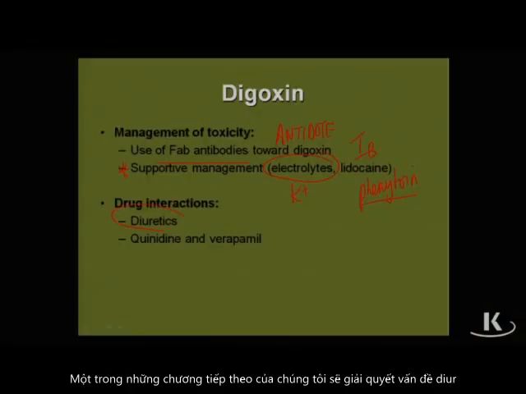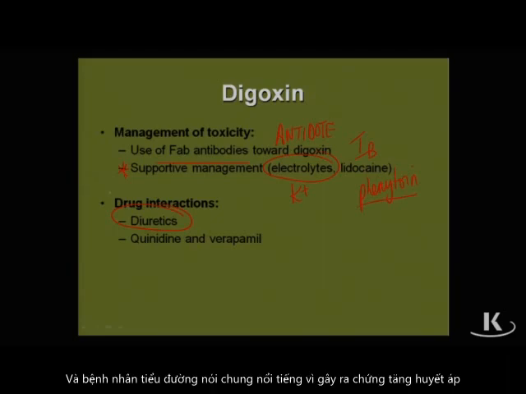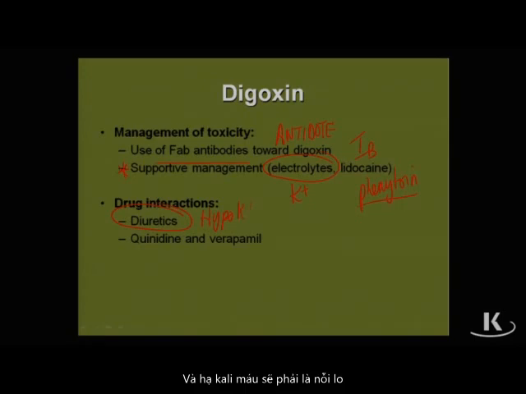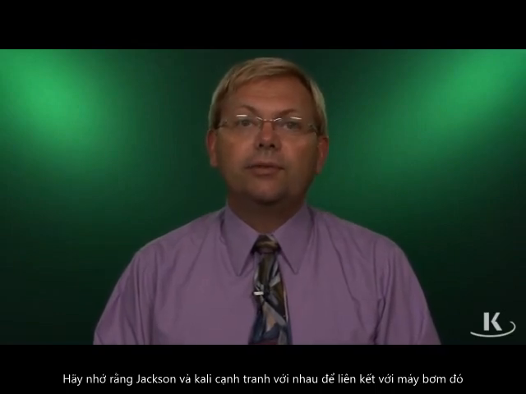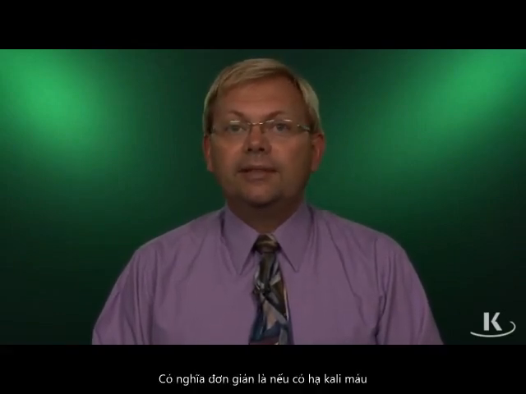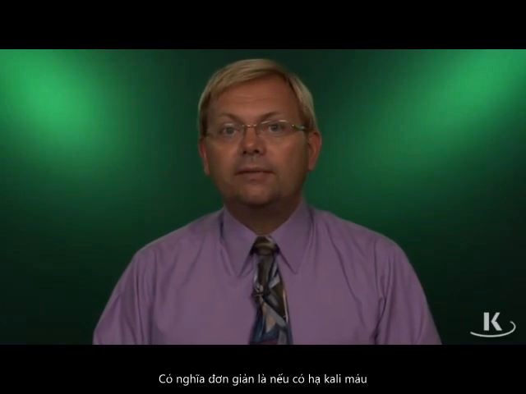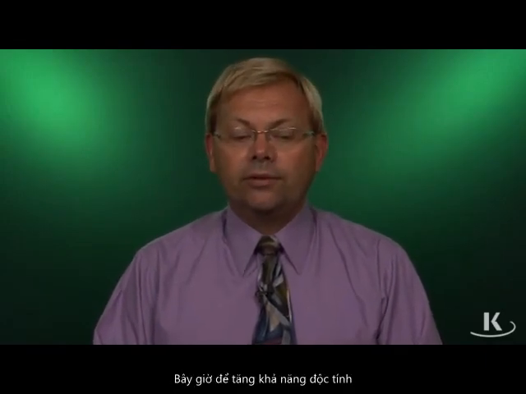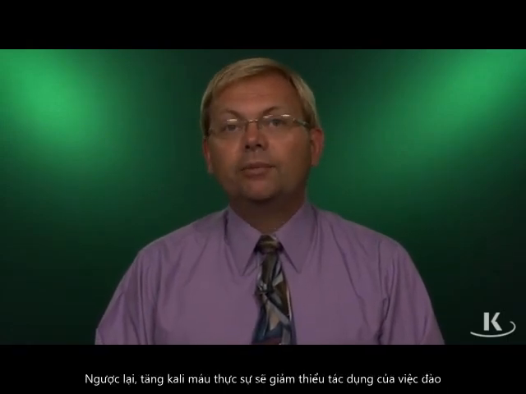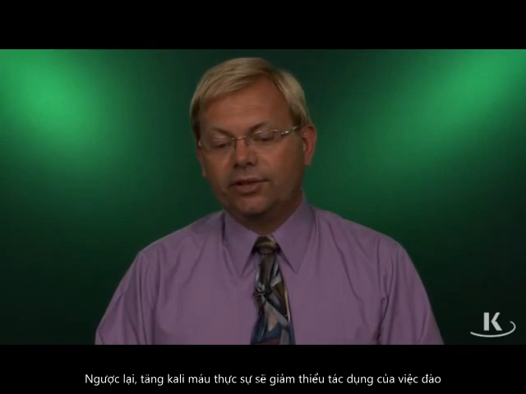One of our subsequent chapters will deal with diuretics, and diuretics at large are famous for causing hypokalemia, and hypokalemia will have to be a worry of ours. Remember that digoxin and potassium compete with each other for binding to that pump. Meaning simply, if there is hypokalemia, there's easier access for digoxin to work on the pump, therefore an increased potential for toxicity. Conversely, hyperkalemia would actually minimize the effect of digoxin.